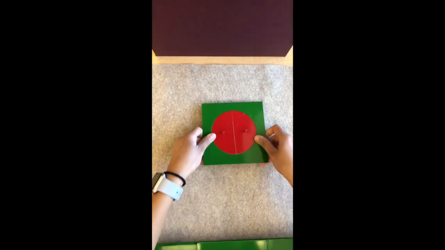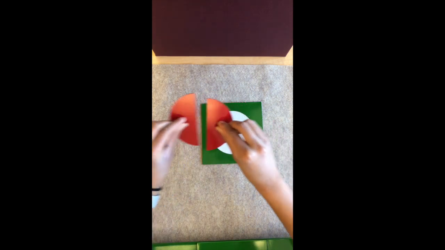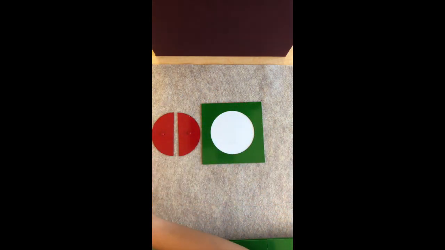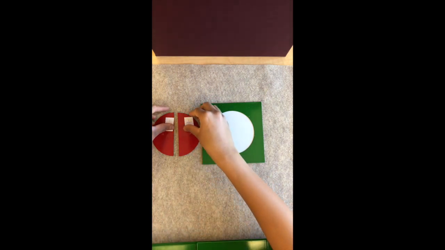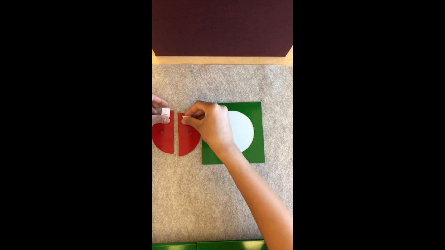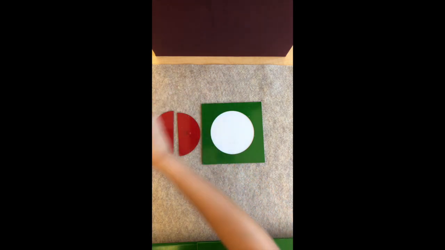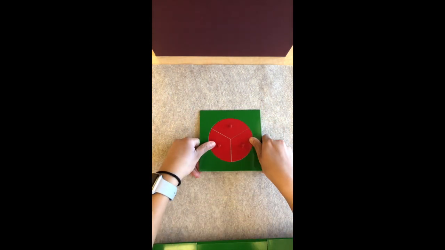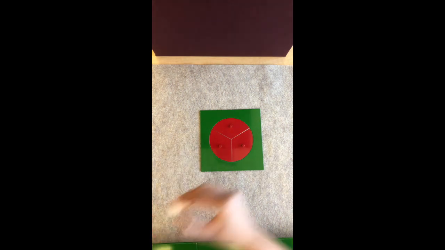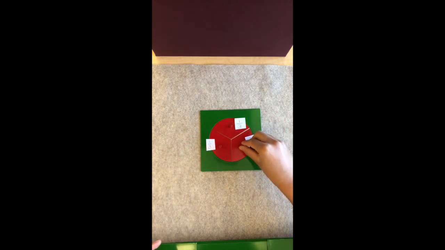If I was talking about halves, I would have 1 half and another half, 2 halves. I could do the same for thirds and write 1/3, 1/3, and 1/3, because each of these pieces is 1/3 of a whole.